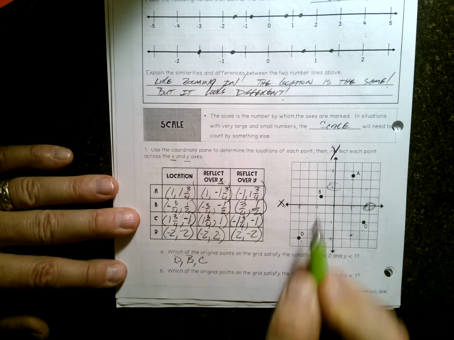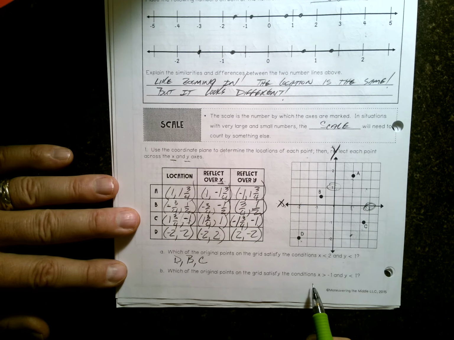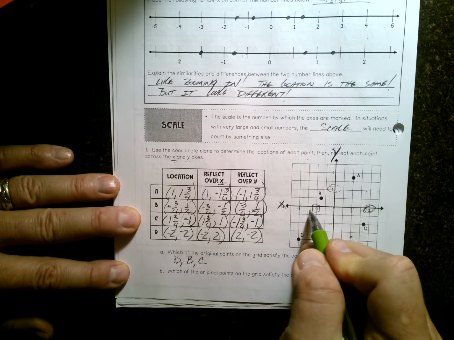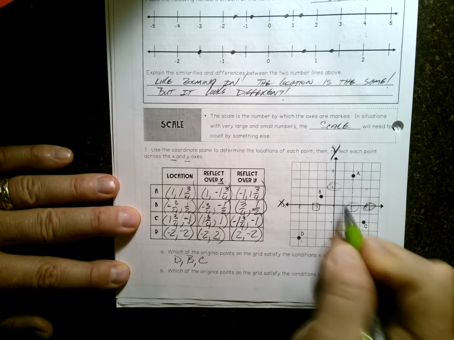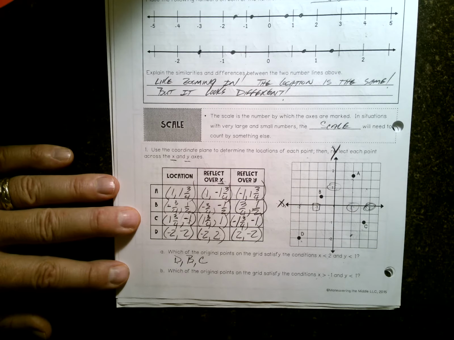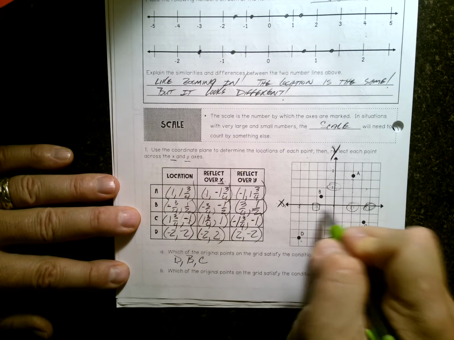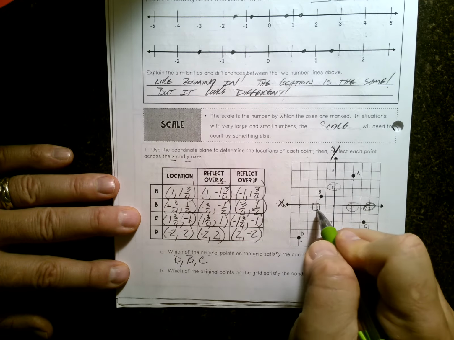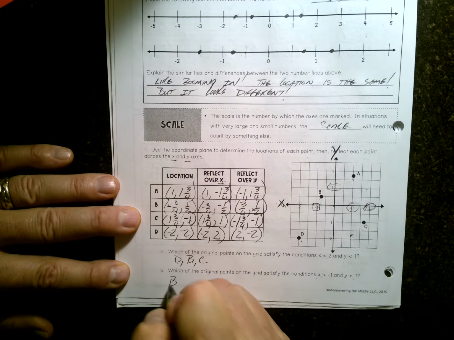Which of the original points, these are the originals, I didn't plot the reflections, which of the original points on the grid satisfy the condition where x is greater than negative 1? Well, here's negative 1, right? And I'm going to square this one. X is greater than negative 1, and y is less than 1. So it has to kind of fit in between those two, right? So let's take a look at B. So B is greater than negative 1, and I made a mistake. We're not using that one. We're going to use this one. But B is greater than negative 1 because it's above it, and it's less than 1. So B works.